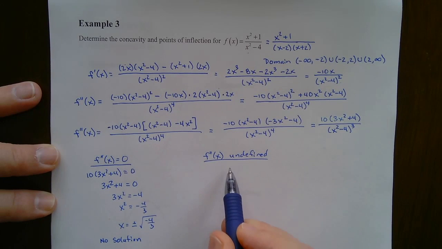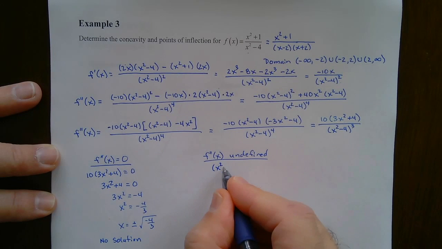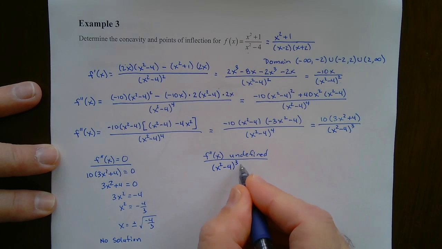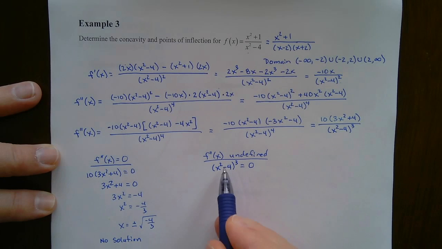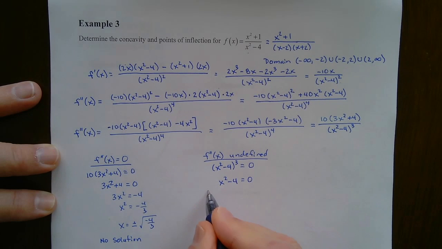Okay, so where it's undefined is when the denominator is equal to 0. So that's x squared minus 4 cubed equals 0. We're going to cube root both sides, and that would give us x squared minus 4 equals 0. This is a difference of squares, so x minus 2 times x plus 2 equals 0, which means x is equal to 2, and x is equal to negative 2.